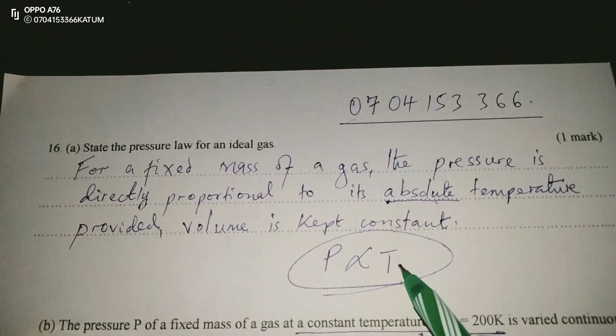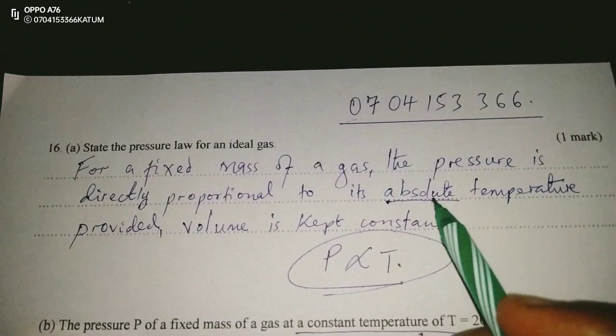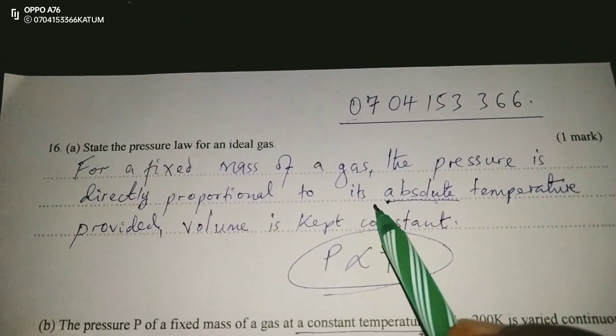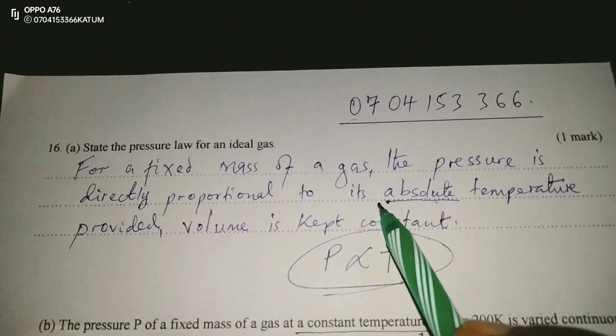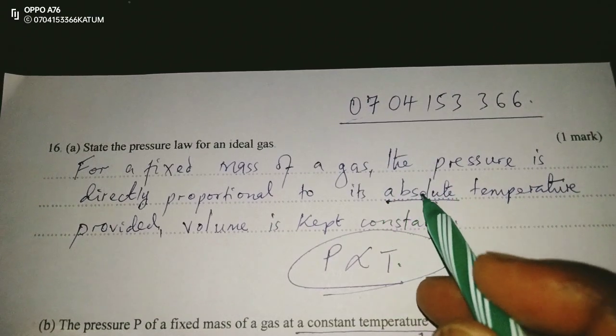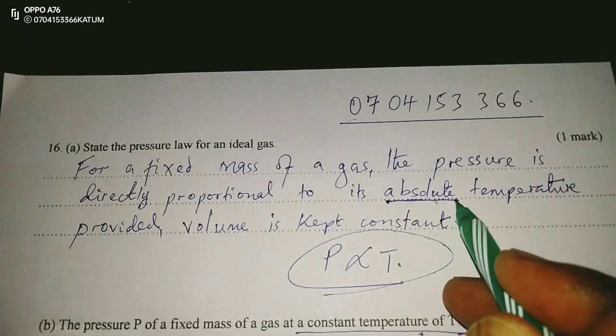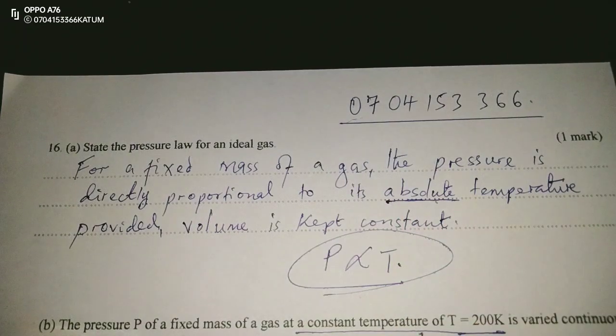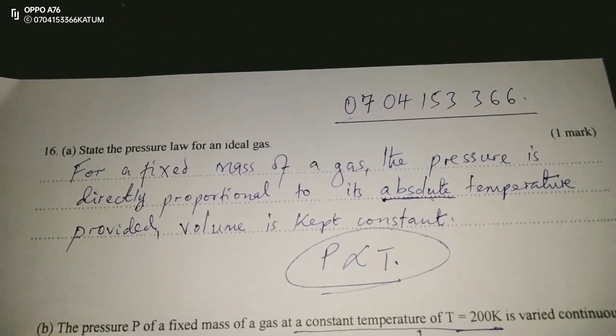And remember, when you are stating the law, you should stick to the meaning. You're not supposed to paraphrase the statement of a law or any principle. Its absolute temperature. When we talk of absolute temperature, we mean temperature in the Kelvin scale. Therefore, you are not supposed to interfere with such a term.